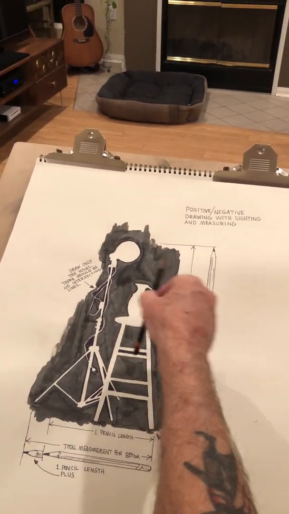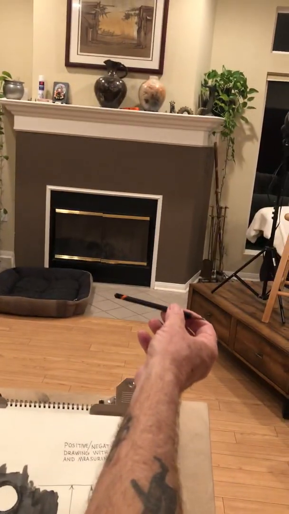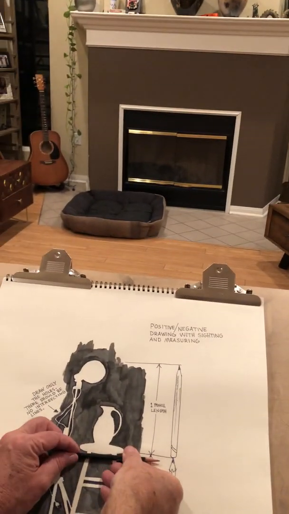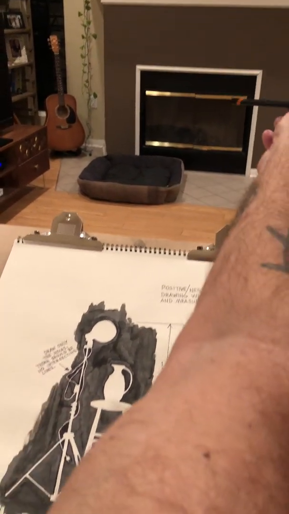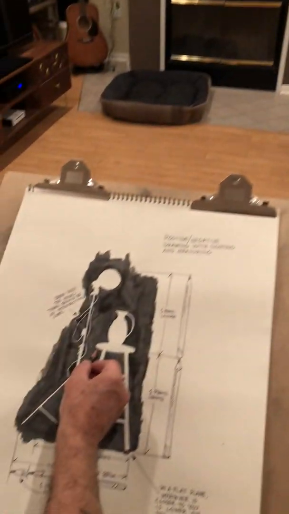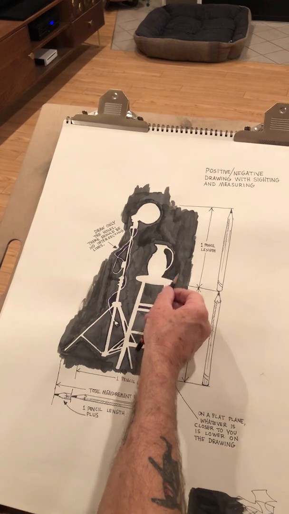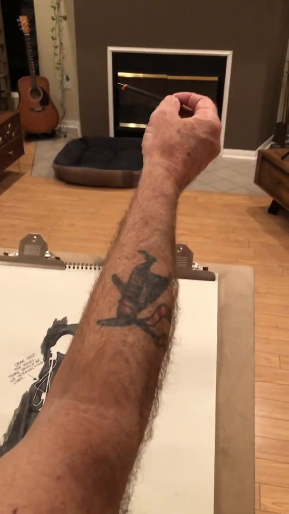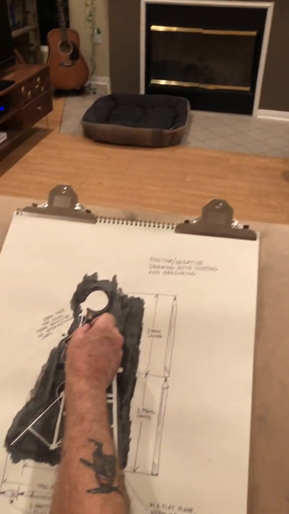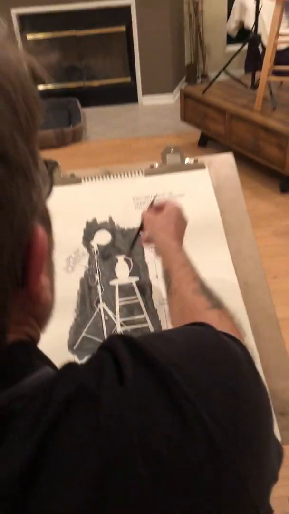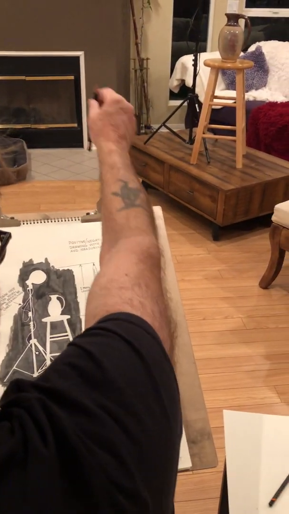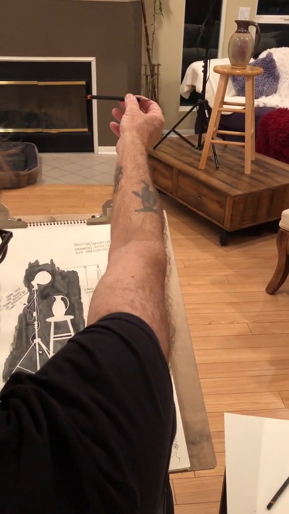And same with anything in here you're doing. I can hold the pencil underneath the seat of the stool to see that this is curving up, curving across and curving up. I can hold my pencil against the bottom of that lamp to catch what's happening in here. Anywhere I hold my pencil up there, I can see what direction things are going.